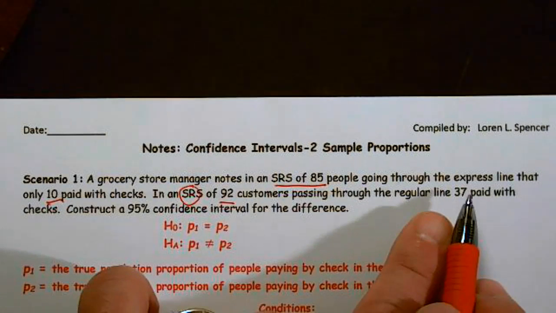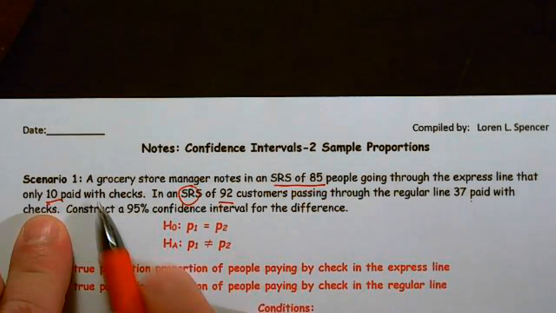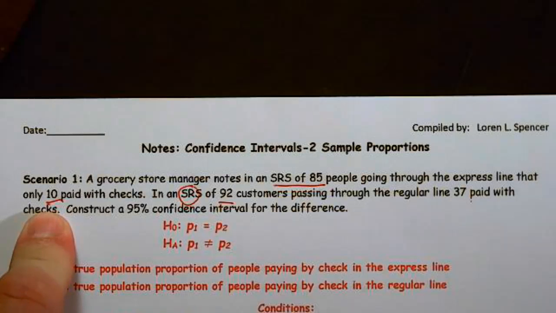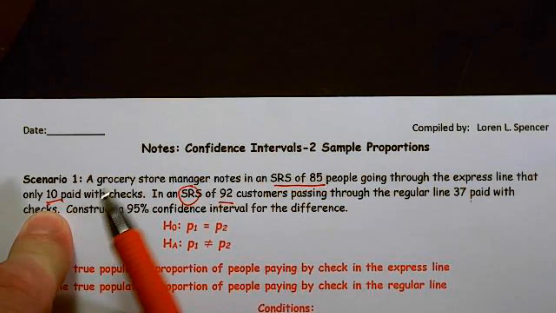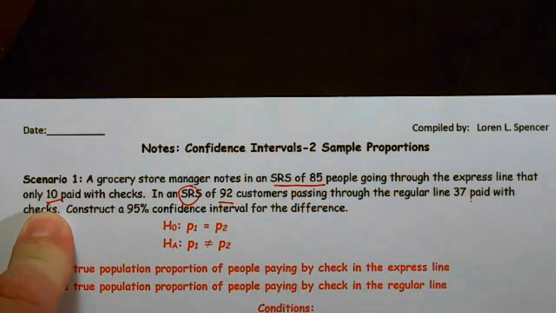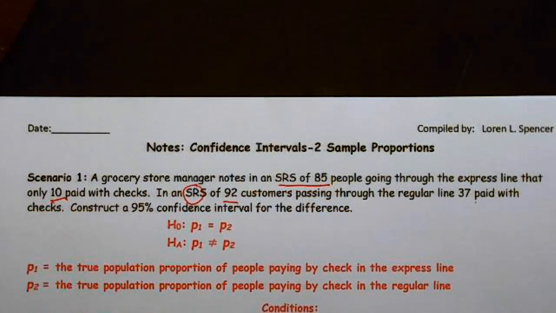By the way, just a personal comment, do not go through the express line and pay with a check. I mean, I know no one pays with checks anymore, or very rarely does it happen. Don't pay with a check in the express line, and don't count coupons in the express line. Go to the regular line. Take someone else's time. If I'm in the express line, I don't want to be behind you and your coupons and your checks.